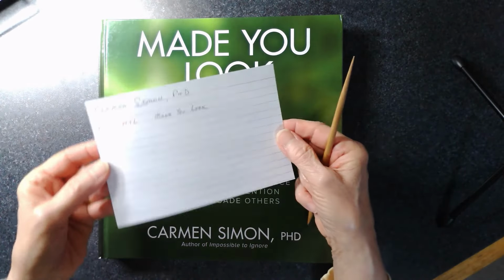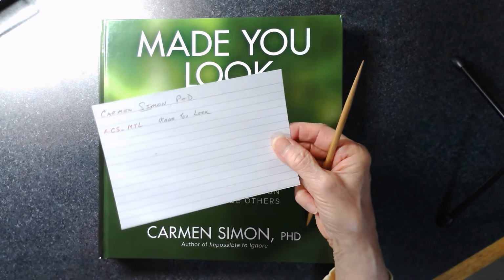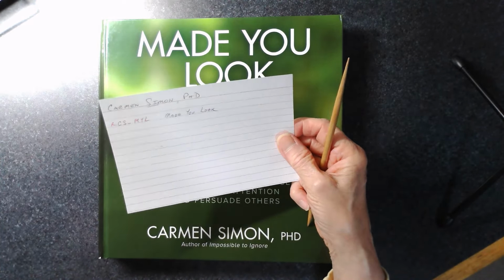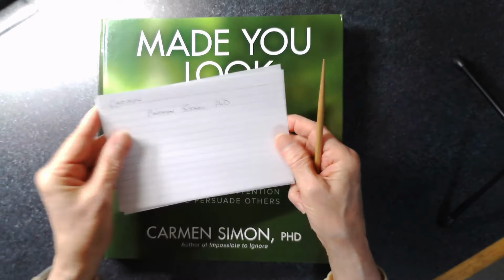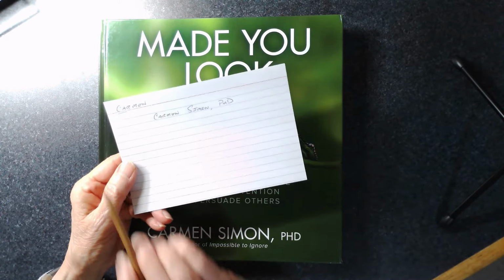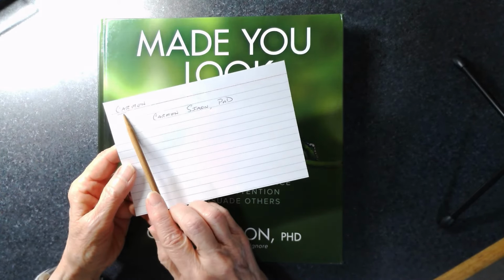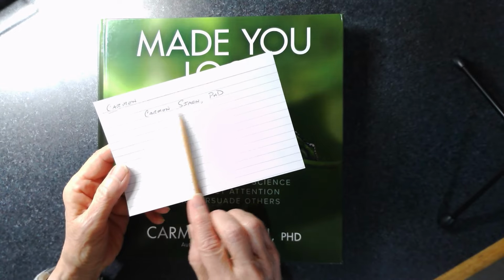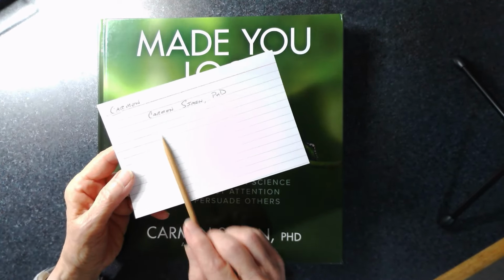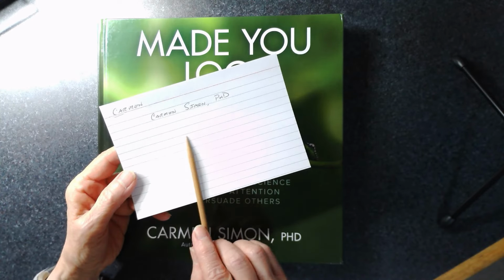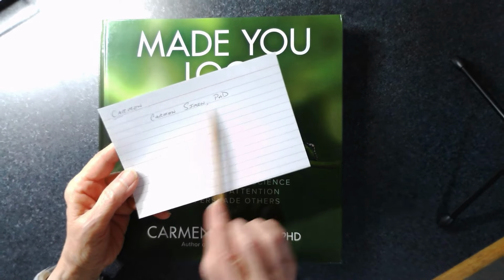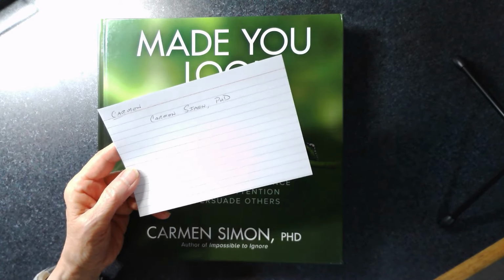Now, for my people box, I do an extra step that has turned out to be very valuable for me time and again, and that's that I make a first name card. I don't have one for Carmen yet, so I created one for Carmen and it shows Carmen Simone, PhD. If I already had two other Carmens, they would all be on the same card. You'll be surprised how many times that comes in very, very handy.